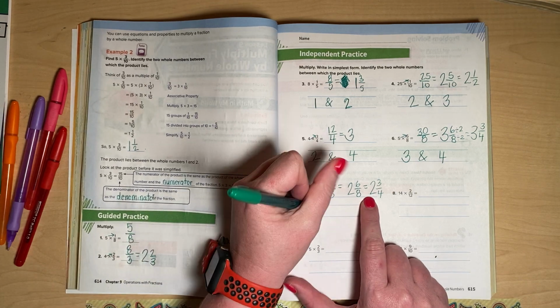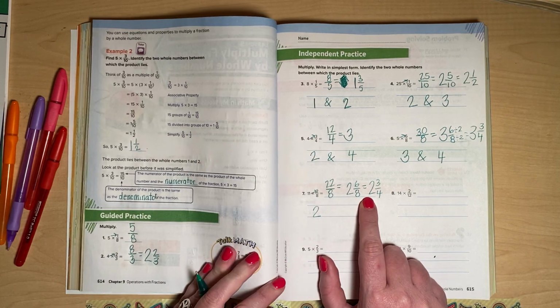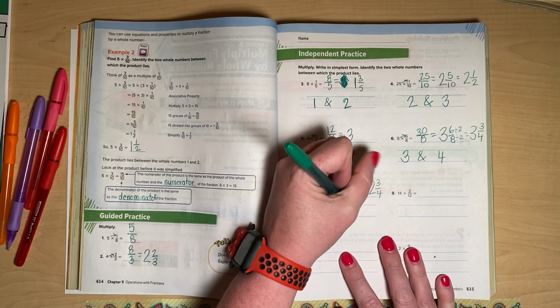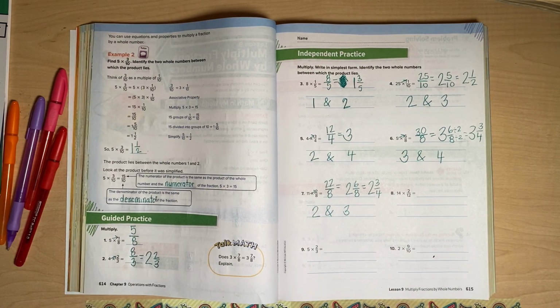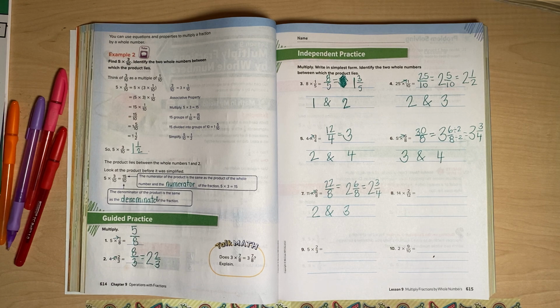My whole number is going to tell me my lowest whole number this falls between, and then the next number after that is a 3. So this number falls between 2 and 3 if I were plotting it on a number line. Okay. If I'm moving too fast for you, I'm just trying to get through this. You can always back the video up and watch it again.